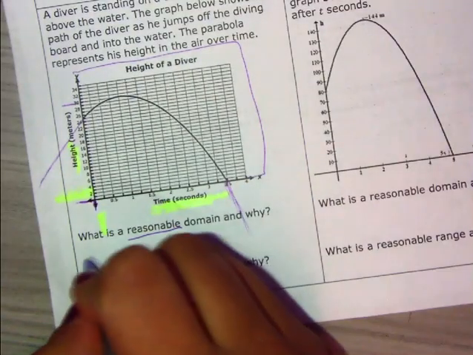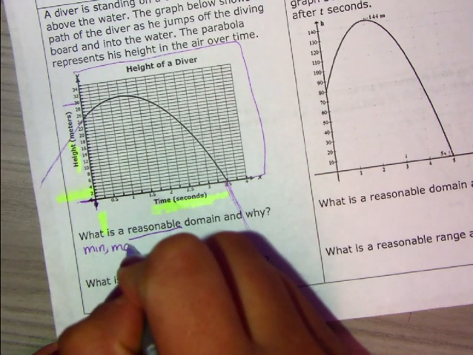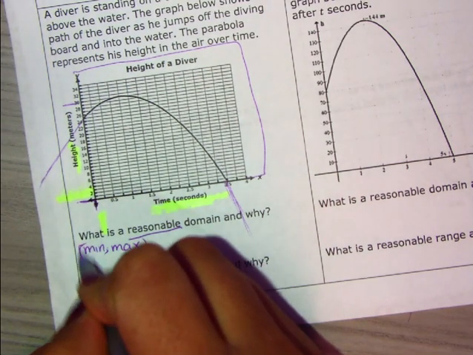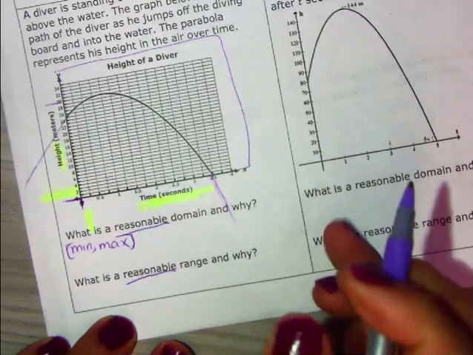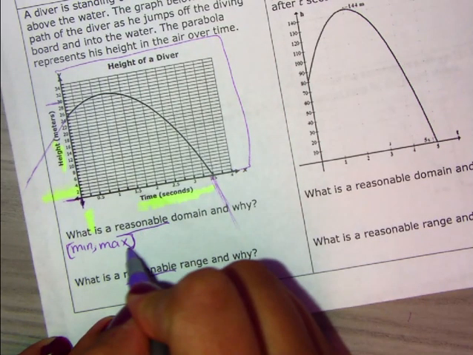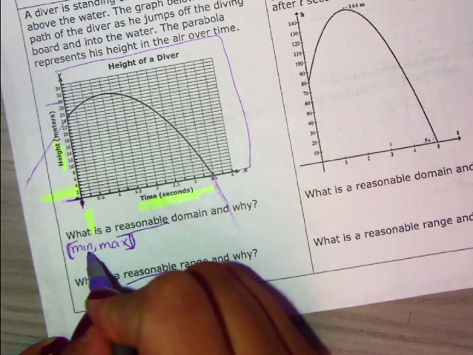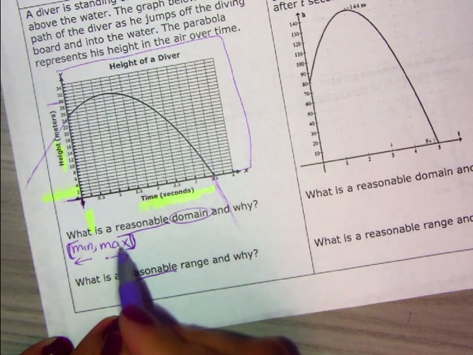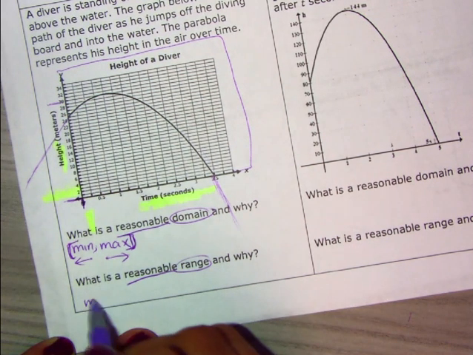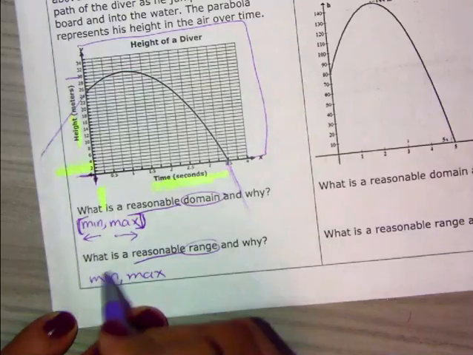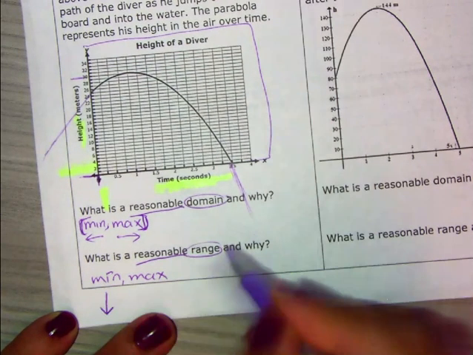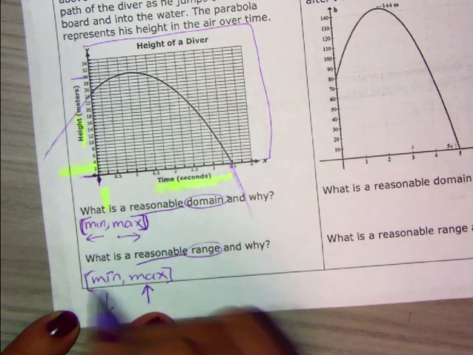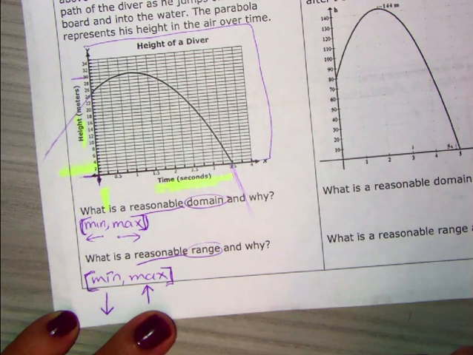So you're going to write it down in the order of minimum comma maximum. That's the interval notation. You have to decide whether to put parentheses or braces or brackets. I still get confused with those. My apologies. One of those, brackets or braces. So minimum meaning what's the furthest left for domain, what's the furthest right for domain. That will be your maximum. When it comes to range, minimum and maximum, you have to ask yourself what's the lowest y value and what's the highest y value. And again, we are using values, so you have to use those brackets.